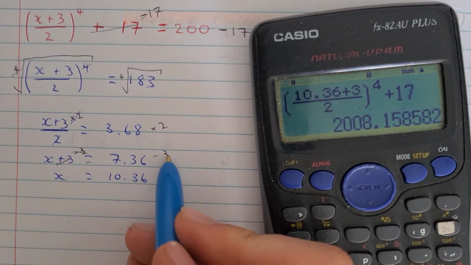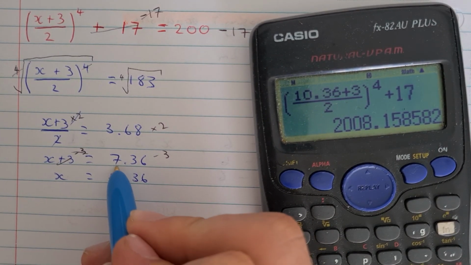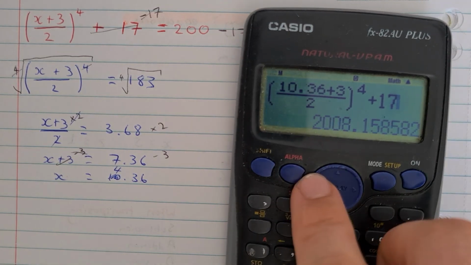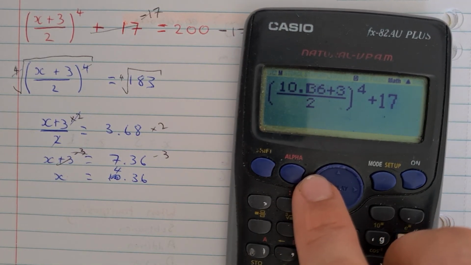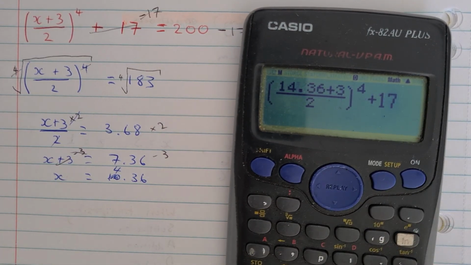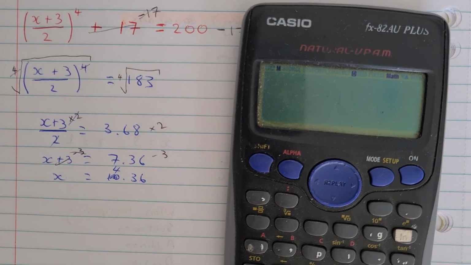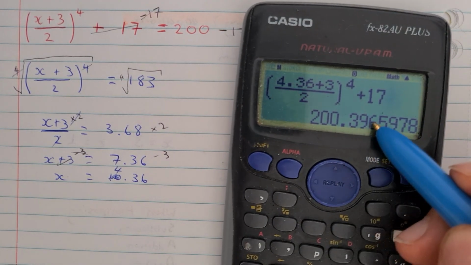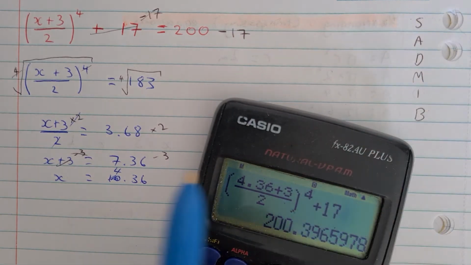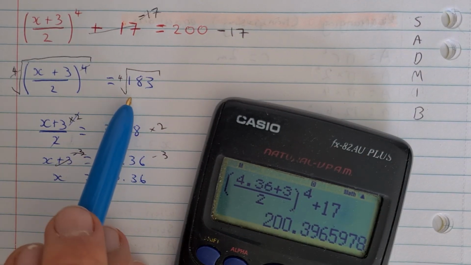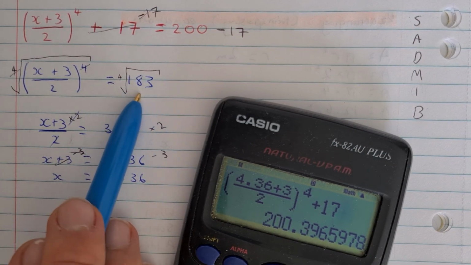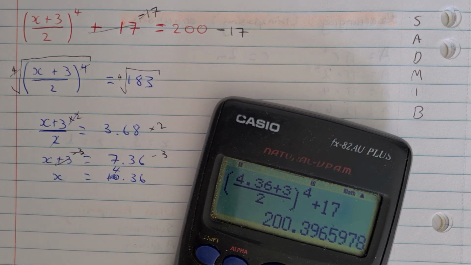That's my bad. That's a minus 3. That should be 4.36. So let's change that. Oh, fingers crossed. There we go. The reason that's got a 0.4 there is because obviously 3.68 is not exactly the fourth root of 183. It's close though. So that's a bit of a rounding error.